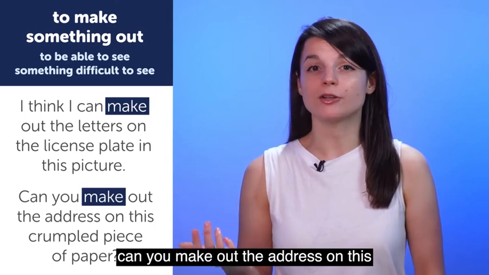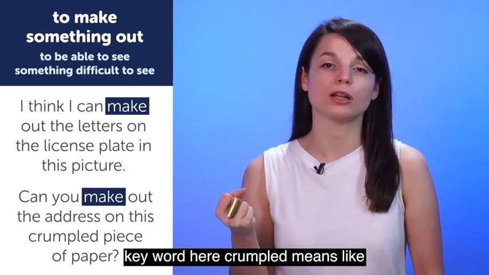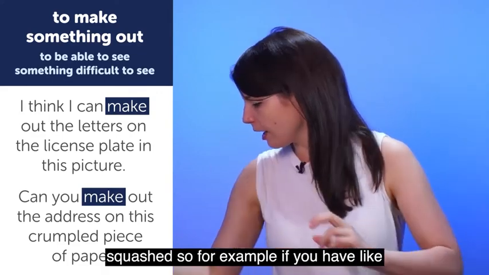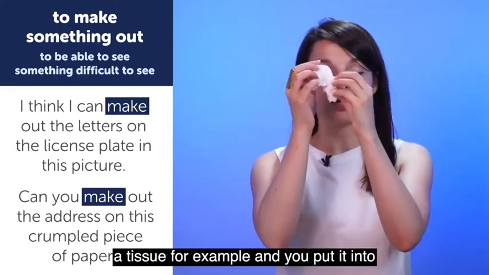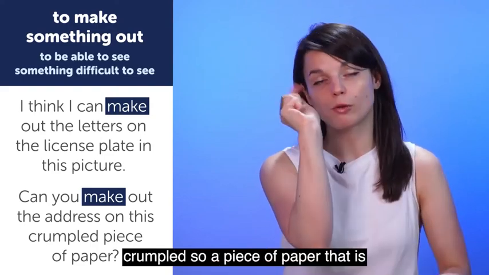The second example sentence is a question. Can you make out the address on this crumpled piece of paper? Crumpled is a key word here. Crumpled means squashed. So for example, if you have a tissue, and you put it into a ball, this state, this condition is crumpled.